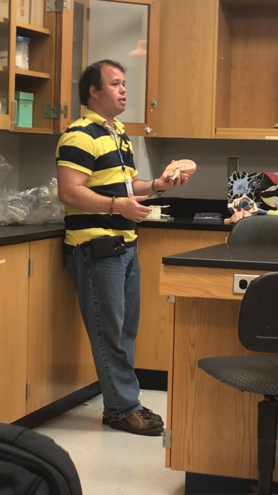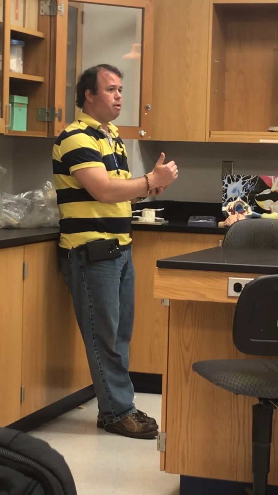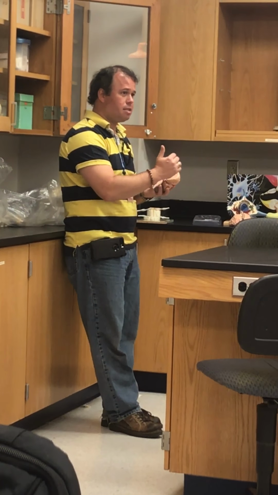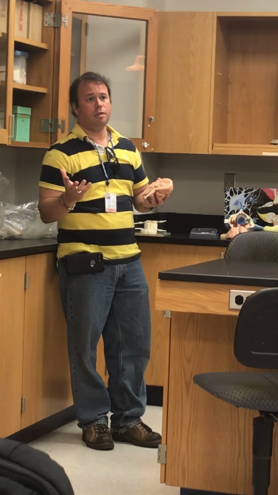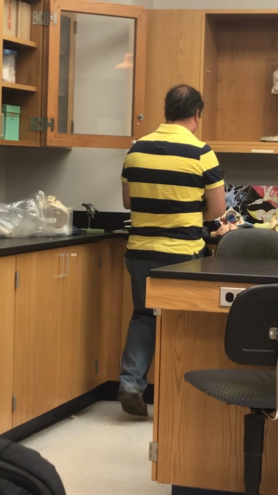The dura mater covers the outside. The middle layer is the arachnoid layer. The inside is the pia mater. That makes up your meninges. Your fluid is your cerebral spinal fluid.